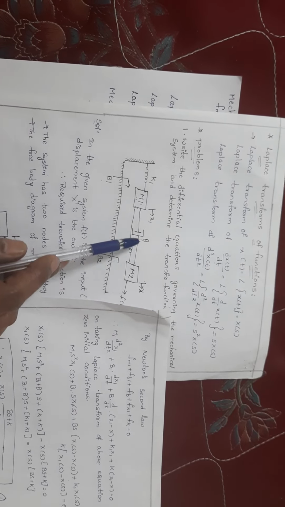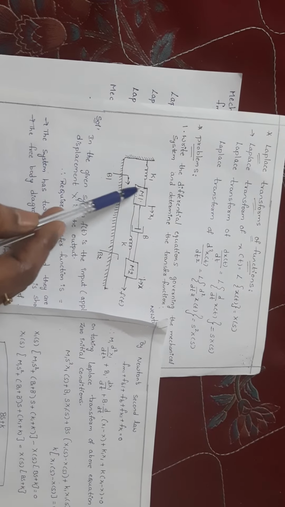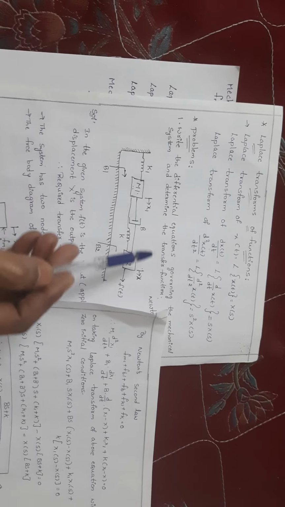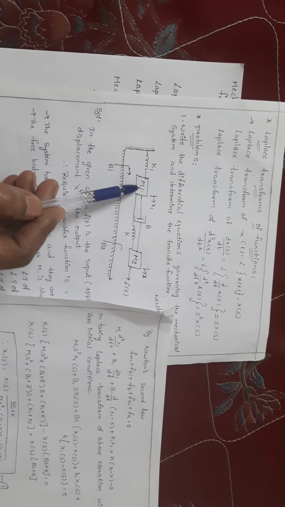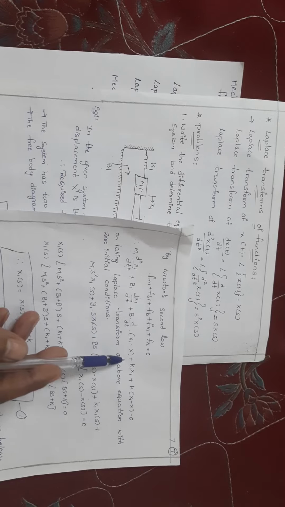See this B, it is going to have two displacements, both x1 and x. But what to write, x1 minus x or x minus x1? We are taking m1, right? So from the m1 side, the first term is x1, then comes x. So you should write x1 minus x as you see from m1. So write d by dt of x1 minus x, plus k.